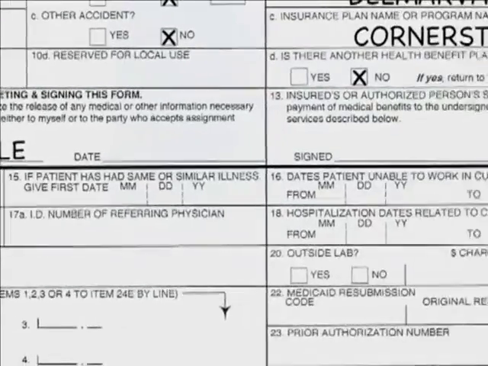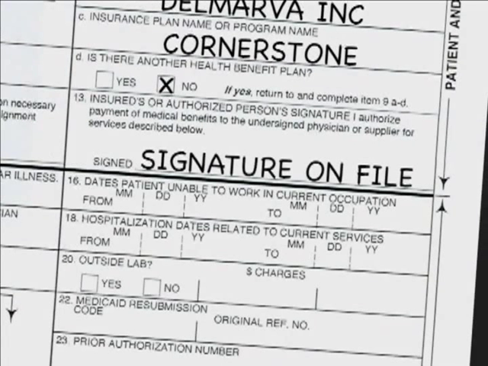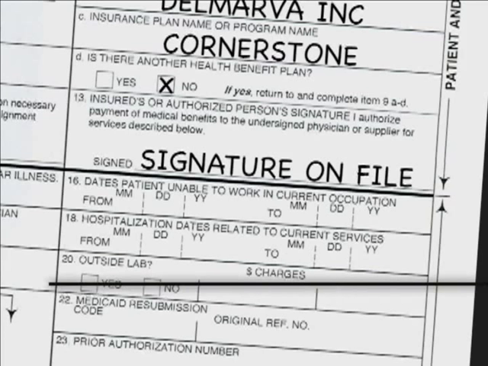Block 13. Enter signature on file to indicate that the patient's signature is on file in the office. If the patient's signature is not on file, have the patient sign the printed claim. The assignment of benefits block indicates that the patient has authorized the insurance to pay the physician directly for procedure services performed. This means that the patient will not receive a check.